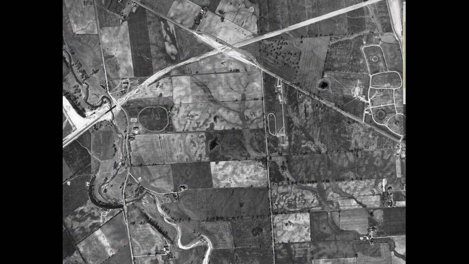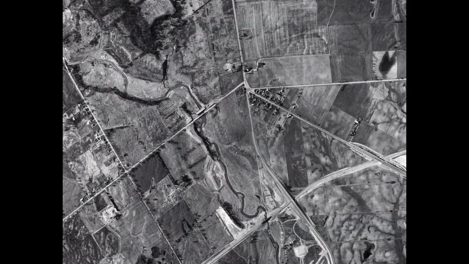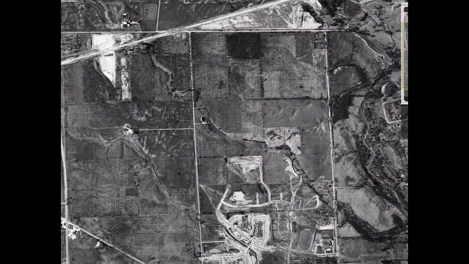This is taken in 1963. And then the line curves up. There's another shot around Albion. This is 1964 and curving off to the east. And here it is at the top of the map. It's going underneath Steeles Avenue at the top, continuing northeast.